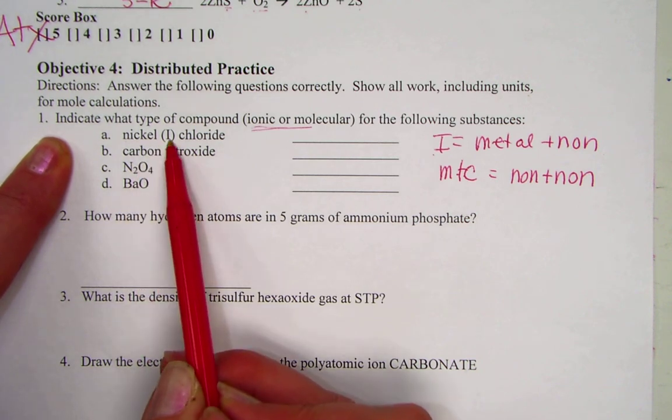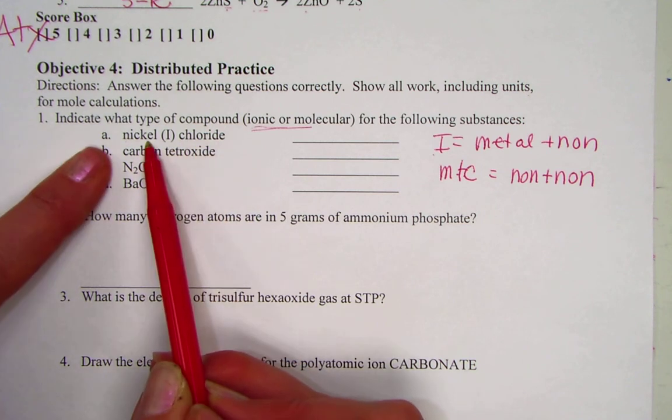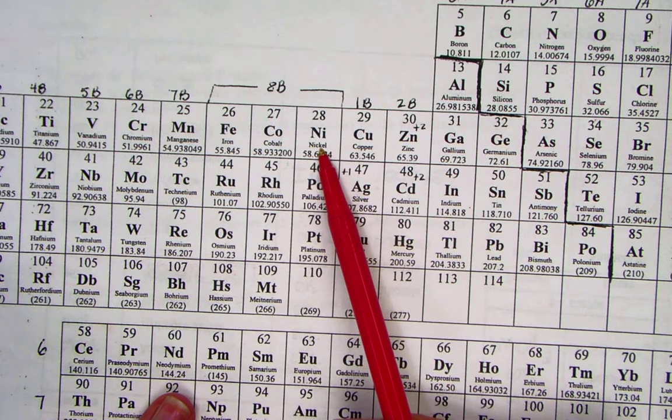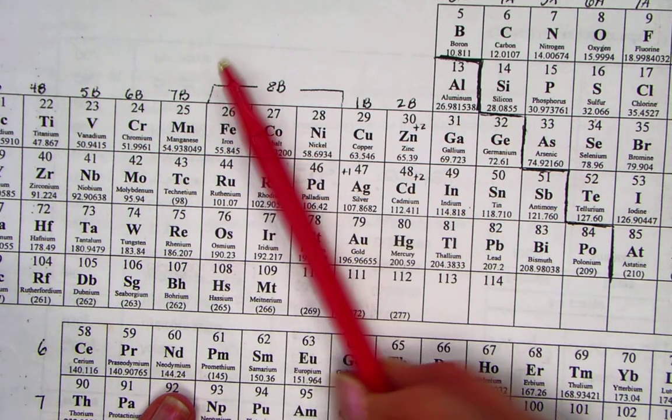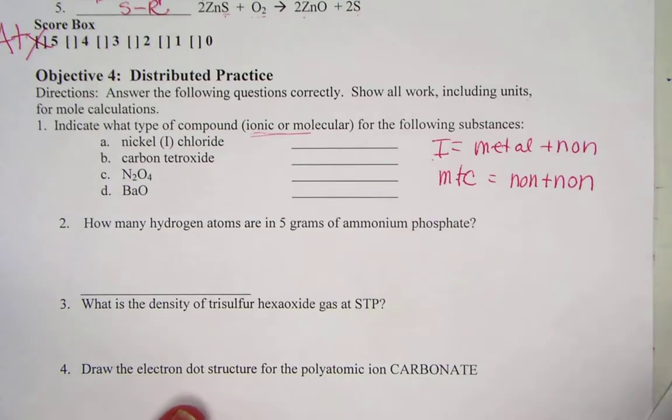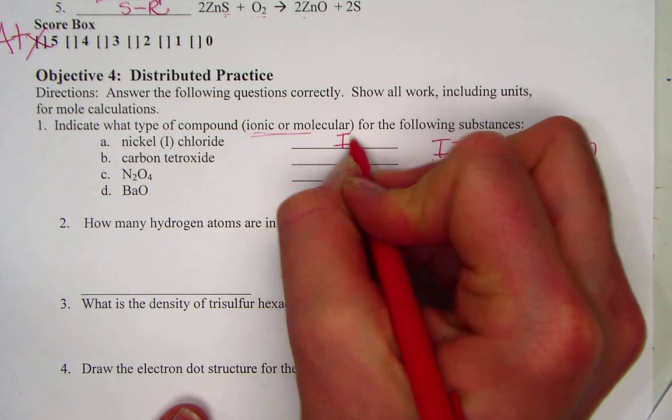First one is nickel(I) chloride. Nickel, point to it on the table for us. Nickel indeed is a metal lying to the left of the border. Metal plus a nonmetal is ionic.